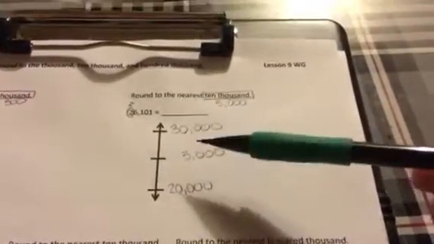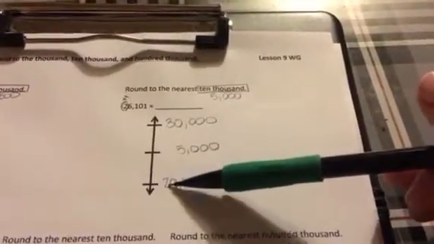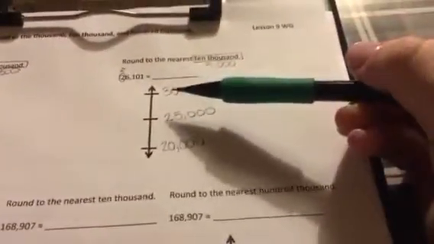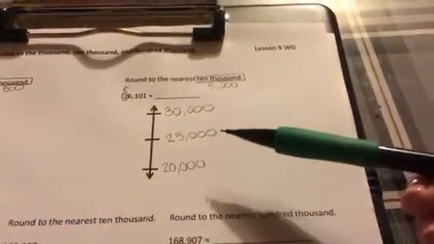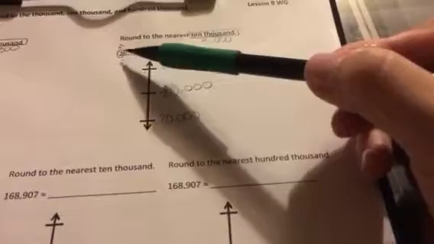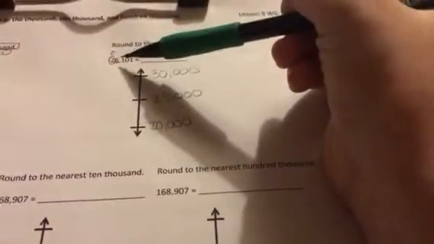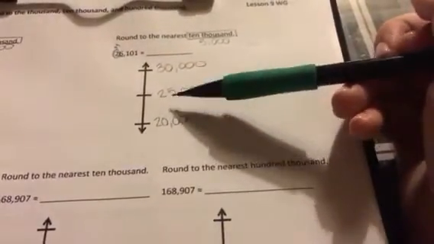The trick that I like to do is for the 10,000s, you're going to count by 5. 20. What comes next? 25. And then 30. So our midpoint is 25,000. Now I'm ready to plot 25,101. Again, you're looking at the neighbor next door. So I have a 6 next door. So I'm going to ask myself, is 6,000 less than 5,000 or more than 5,000? Well, I know 6,000 is more, so it's going to be plotted somewhere up here.